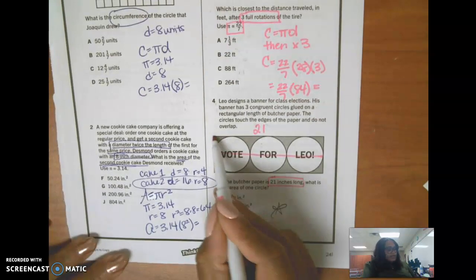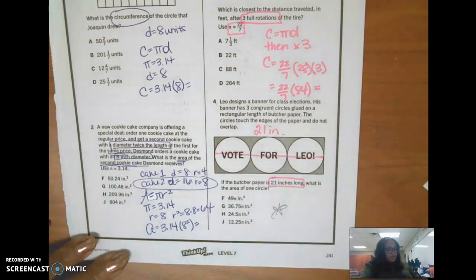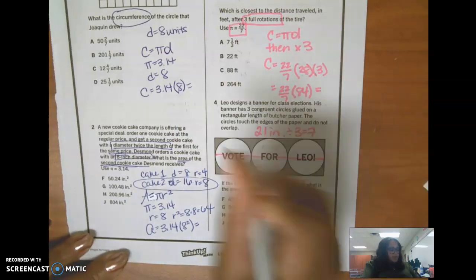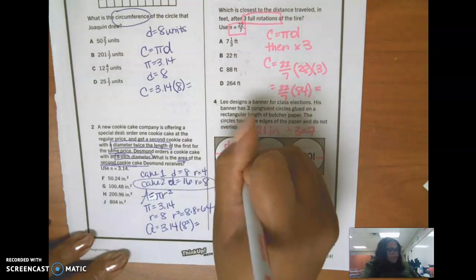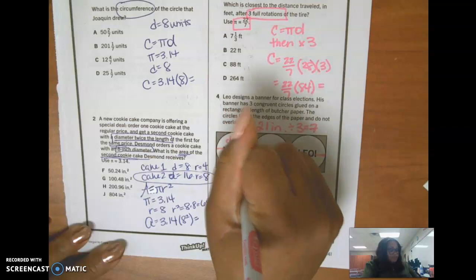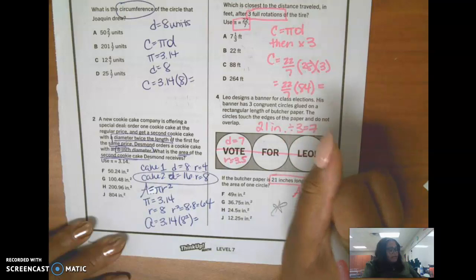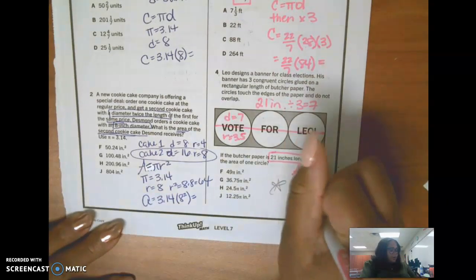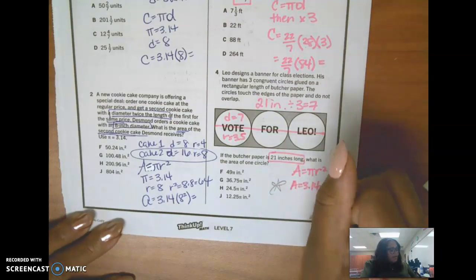So, again, this is 21 inches long, and it's split amongst 3 circles. So I've got to do 21 divided by 3, which equals 7. So that's my diameter. My diameter equals 7, and my radius is 3.5 because I'm cutting that 7 in half. So then the area of my circle equals pi times radius squared. So my pi is 3.14. Then I have to multiply by 3.5.